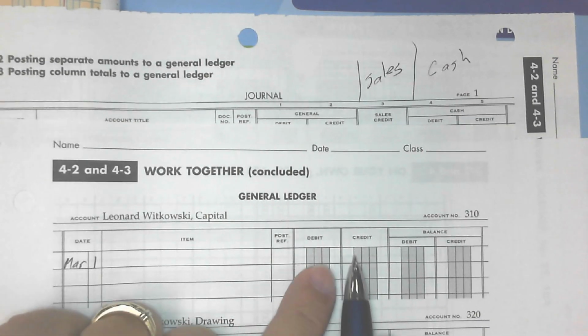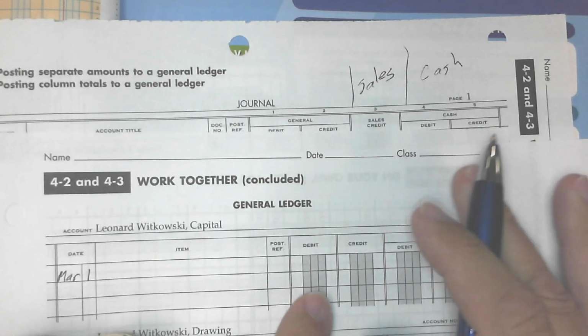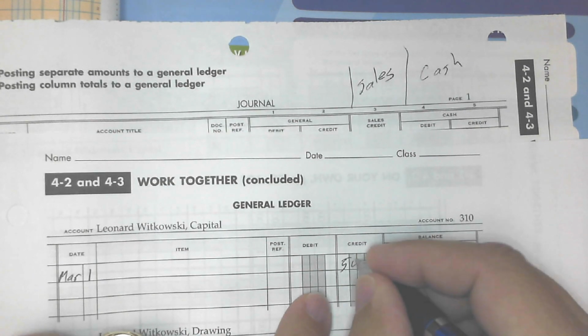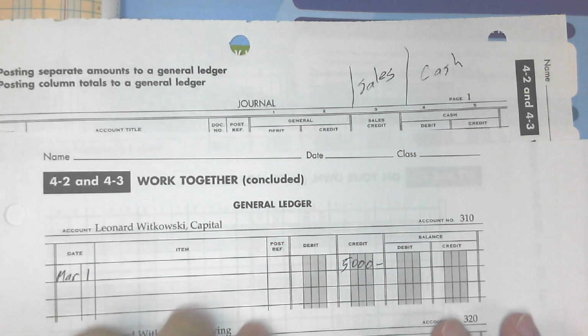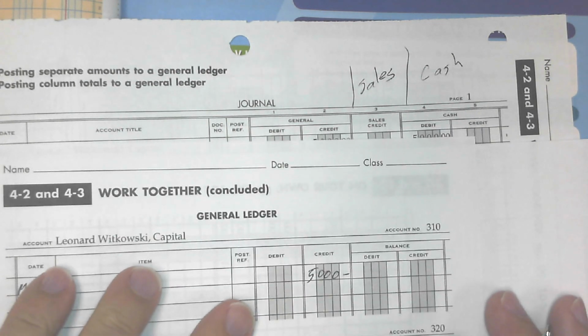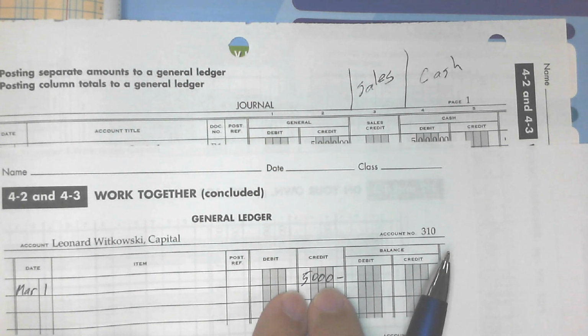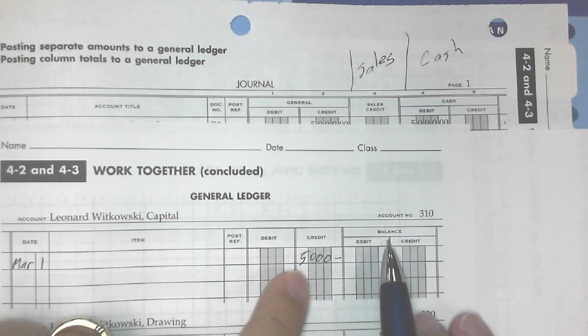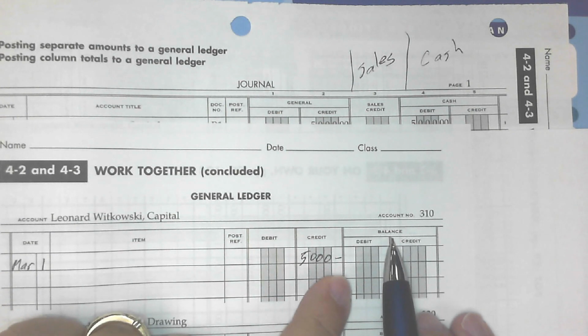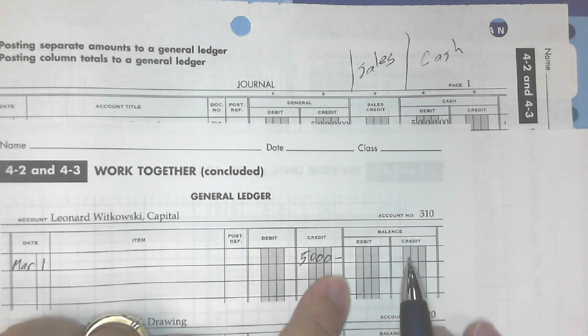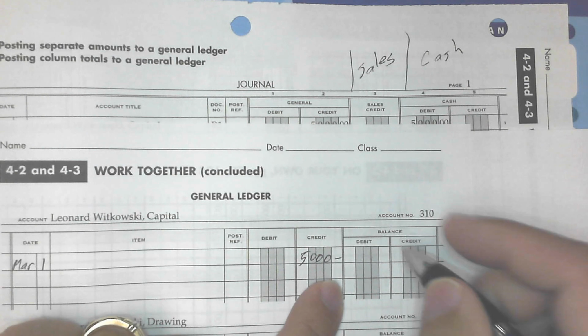So here's where our transactions go. We have a credit of $5,000. So now we've entered this transaction, and now we have a new balance. Our new balance is $5,000 credit.